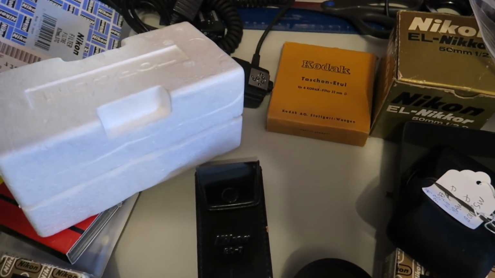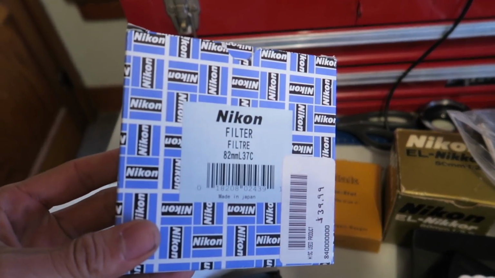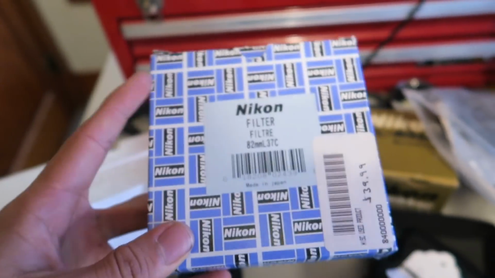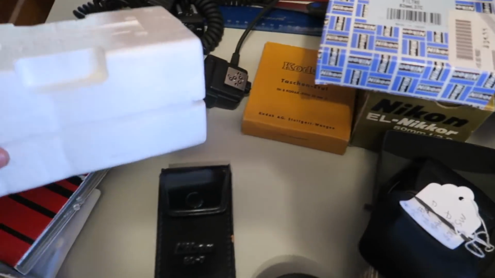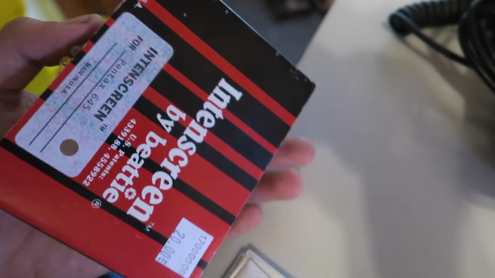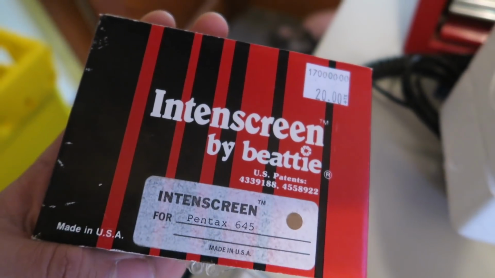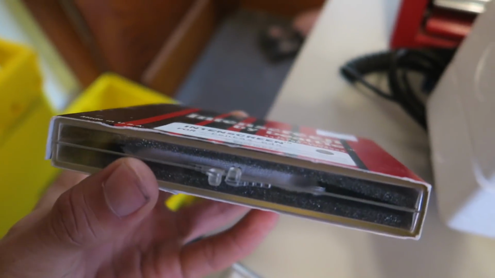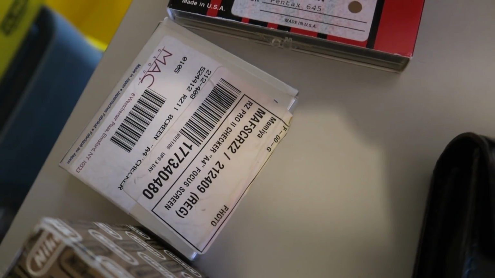Okay. We also have some nice Nikon filters here. Those are always good. Either new old stock or mint in the box. And then, of course, we have some focusing screens here. These are also always good. If this is actually a BD-Intense screen, that's probably 300 bucks. It's probably not a BD-Intense screen. They usually swap those. But either way, stock focusing screens are always good as well.